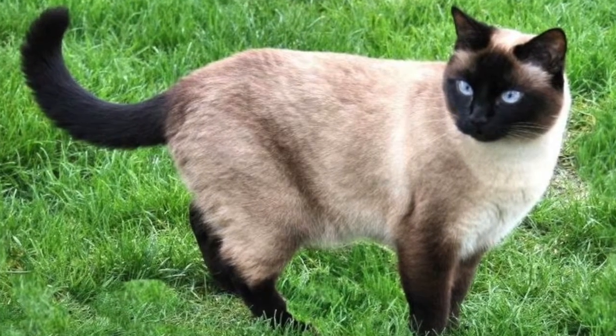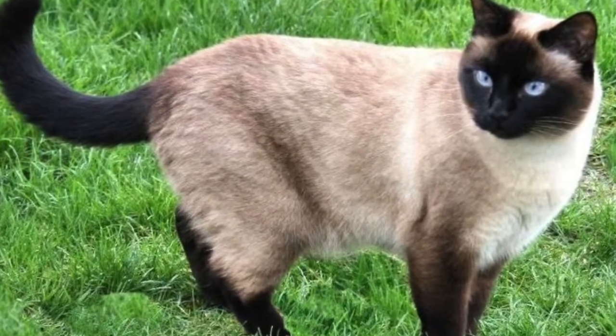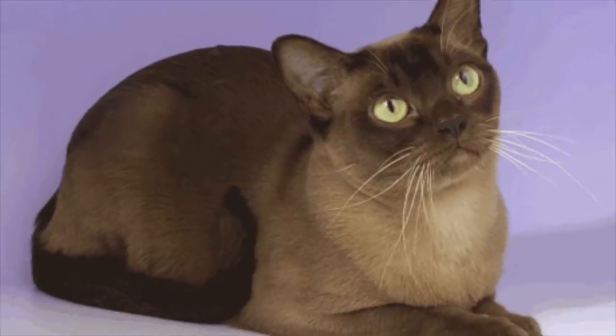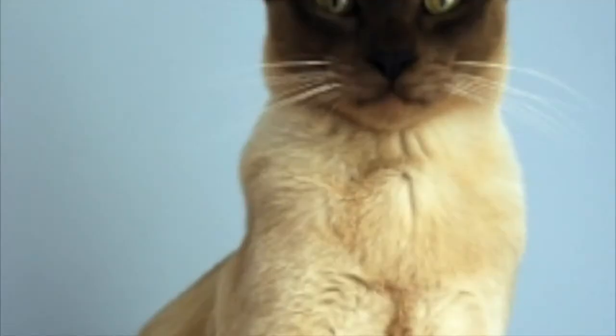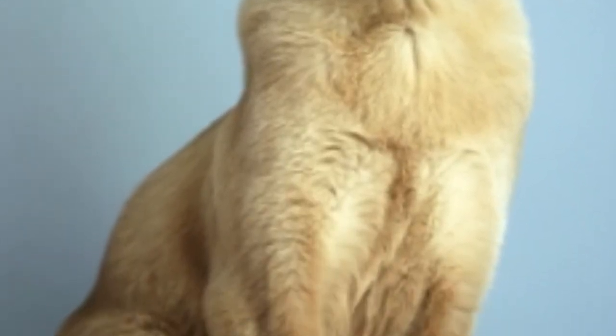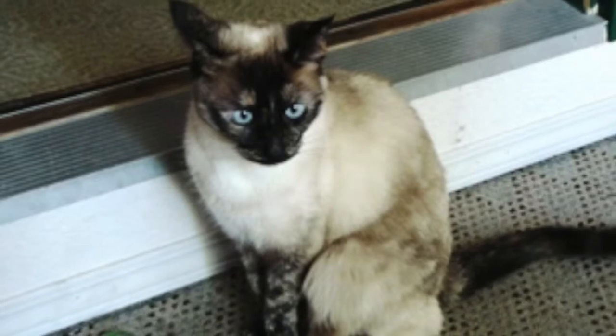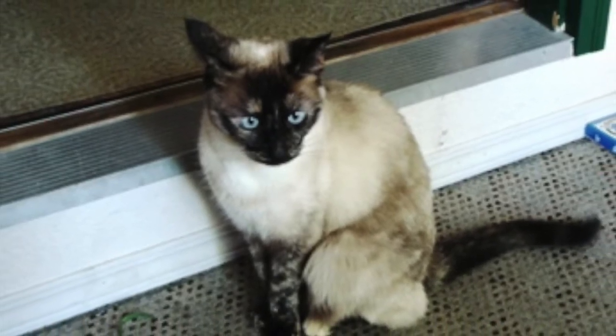So here's a Burmese cat. You can see the dark areas. The Siamese. Actually, I think I got those mixed up. And there's the mink cat, the hybrid between the 2. They can also be tortoiseshell, so you can have pointed tortoiseshell cats.